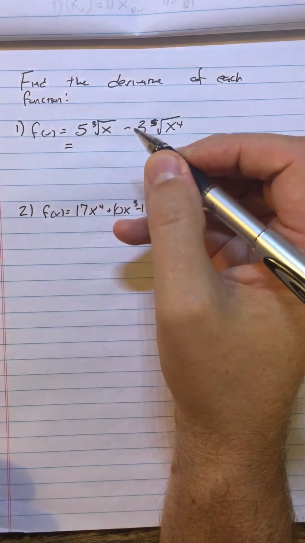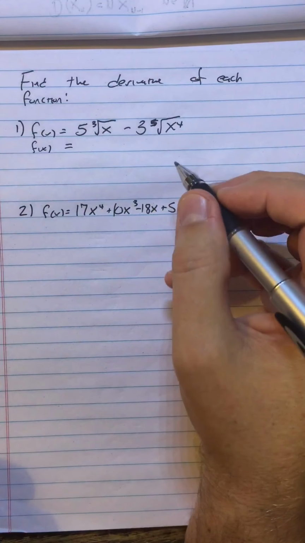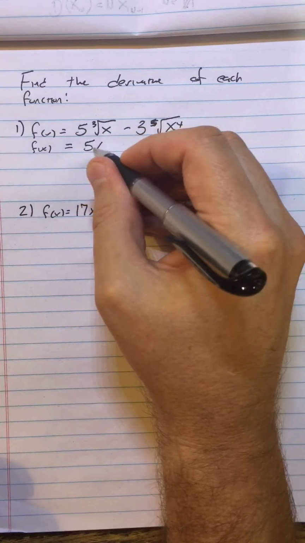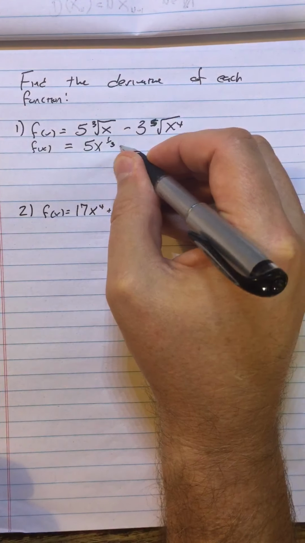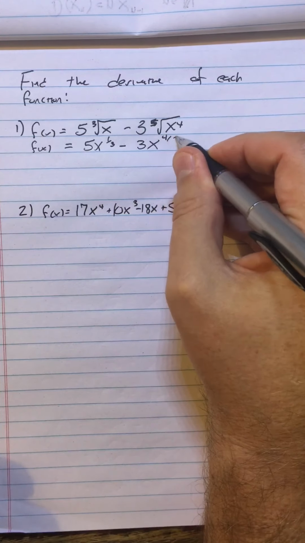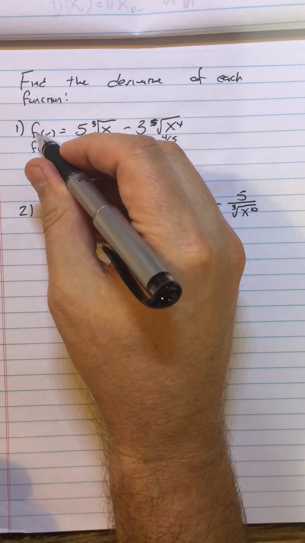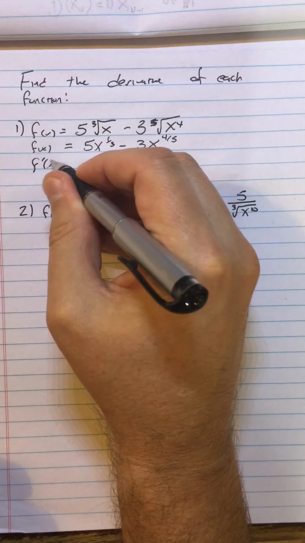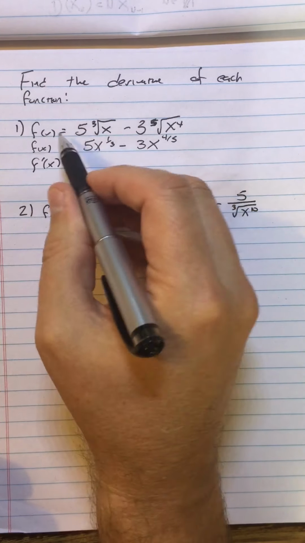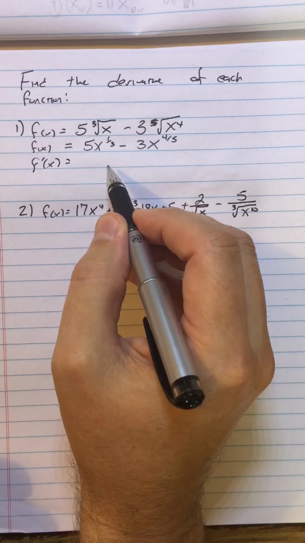Think of that as a separate step. I am not doing calculus on this first step. I am only doing algebra. This is 5x to the 1/3, and then I have minus 3x to the 4/5. All right? Now I'm going to do calculus. So now instead of writing f of x, I'm going to write f prime of x. Be clear about when you're still working with the original function and when you're computing the derivative.